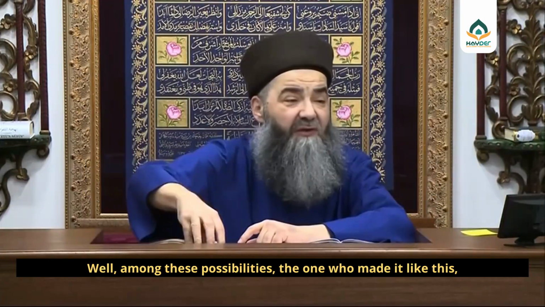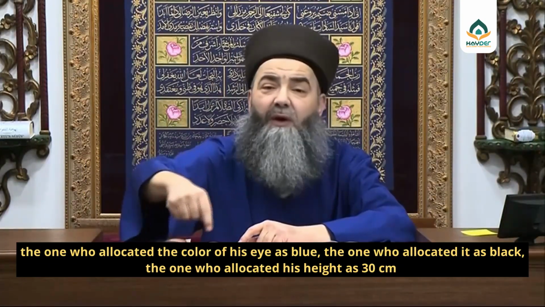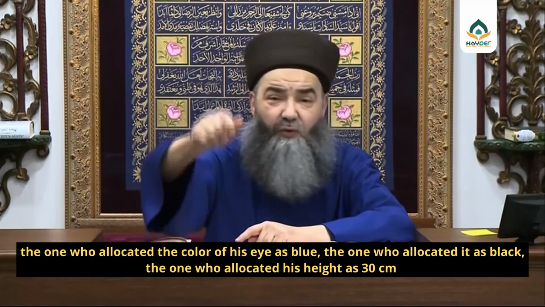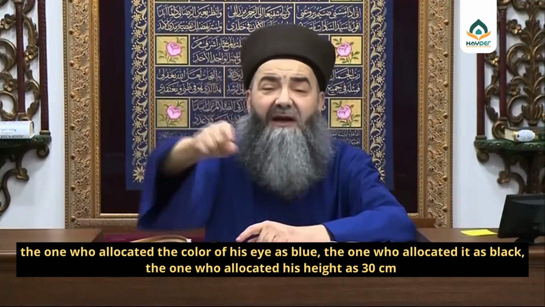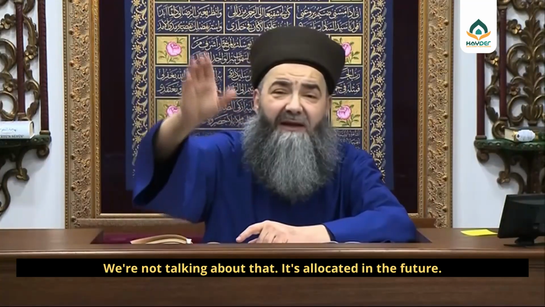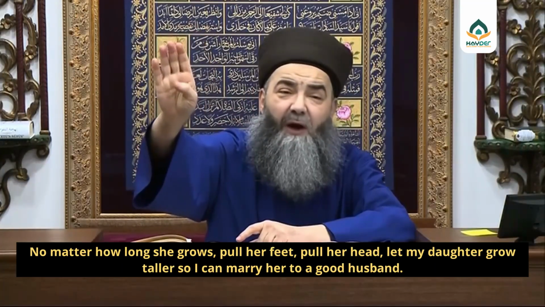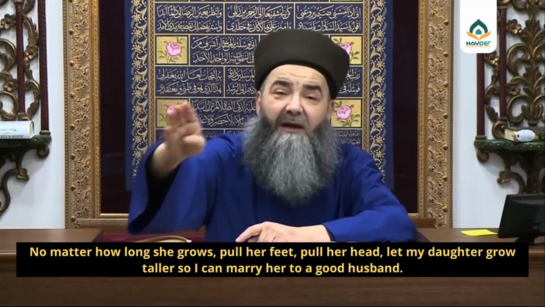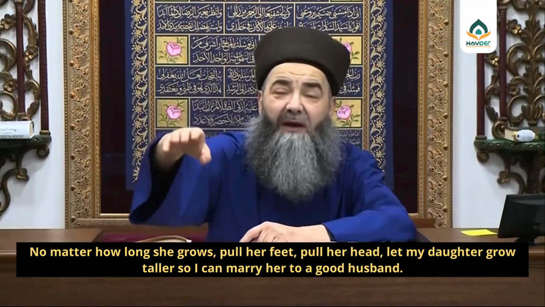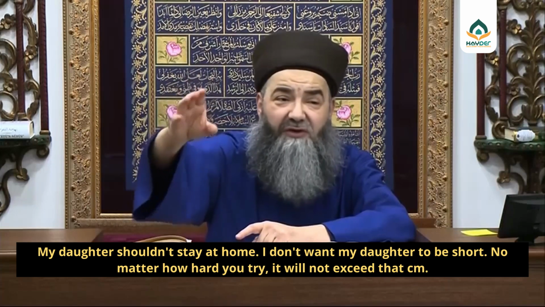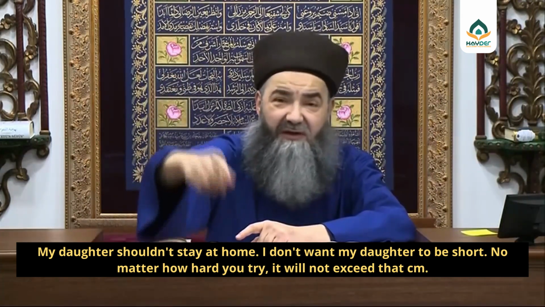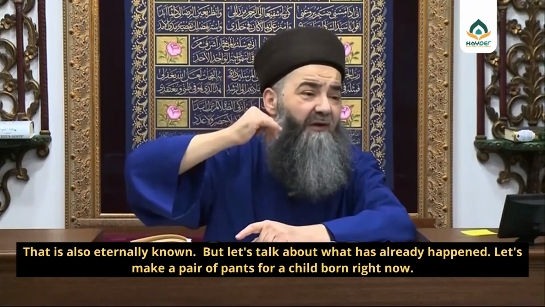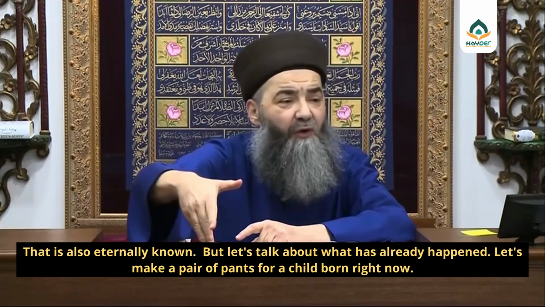Well, among these possibilities, the one who made it like this, the one who allocated the color of his eye as blue, the one who allocated it as black, the one who allocated his height as 30 centimeters, we're not talking about that. It's allocated in the future. No matter how long she grows, pull her feet, pull her head, let my daughter grow taller so I can marry her to a good husband. My daughter shouldn't stay at home. I don't want my daughter to be short. No matter how hard you try, it will not exceed that centimeter. That is also eternally known. But let's talk about what has already happened.